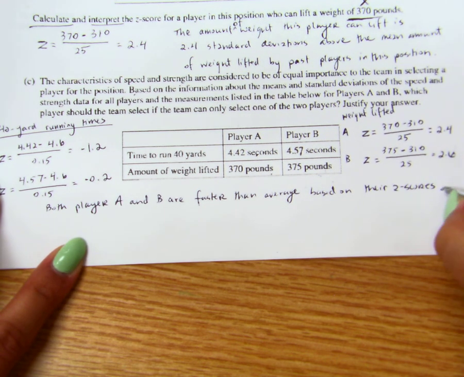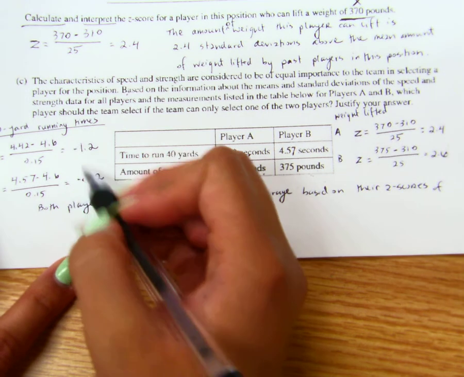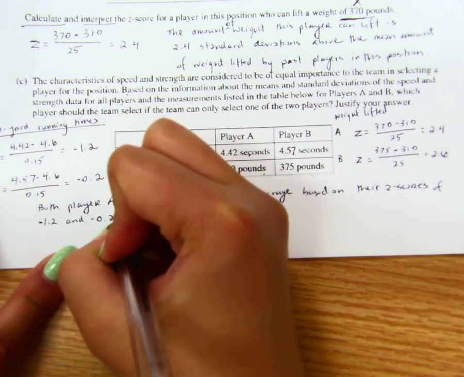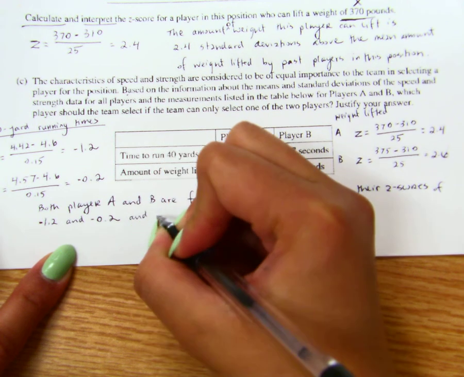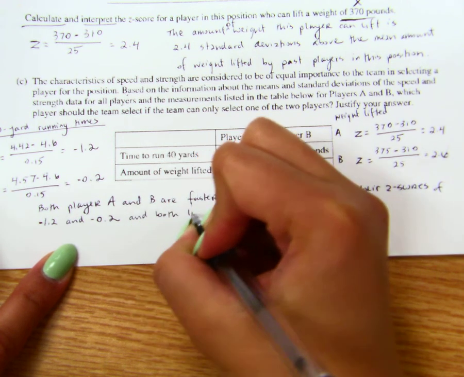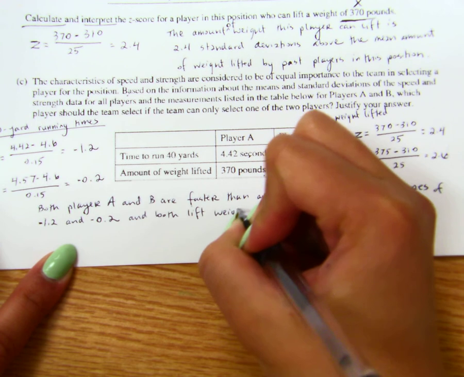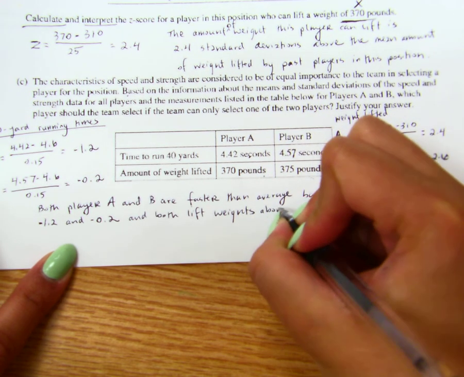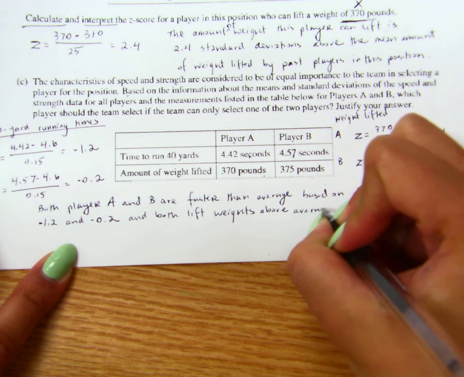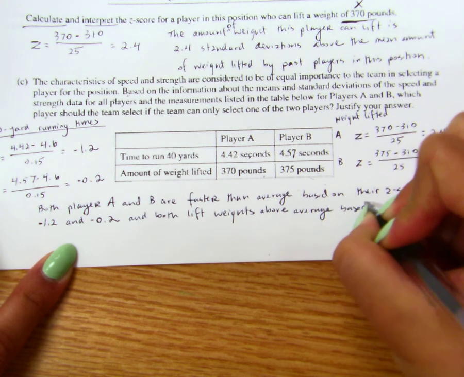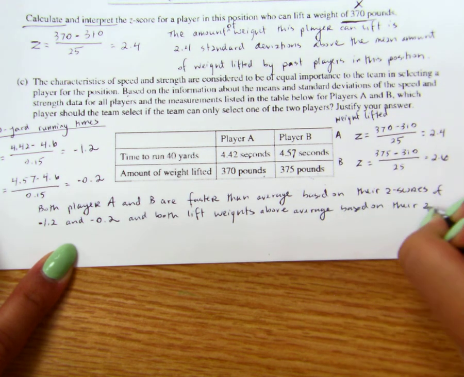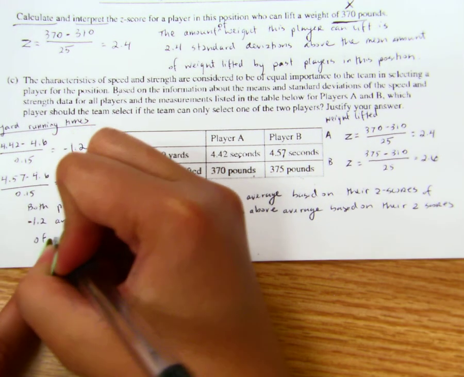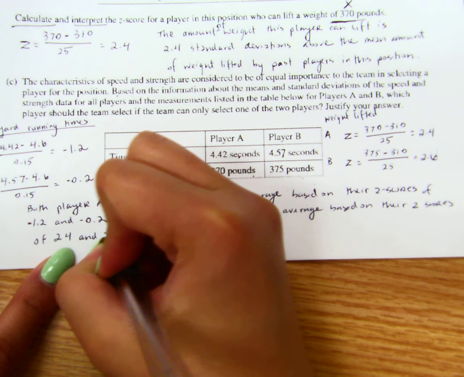Okay, so their z-scores of negative 1.2 and negative 0.2. And we know that both lift weight above average based on their z-scores of 2.4 and 2.6.